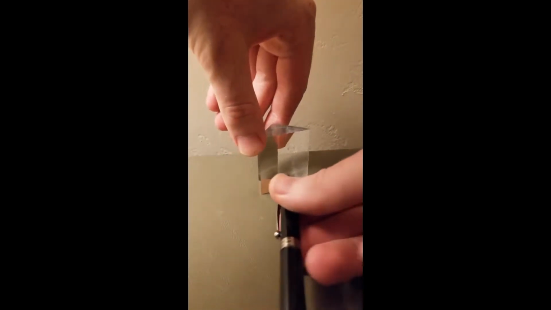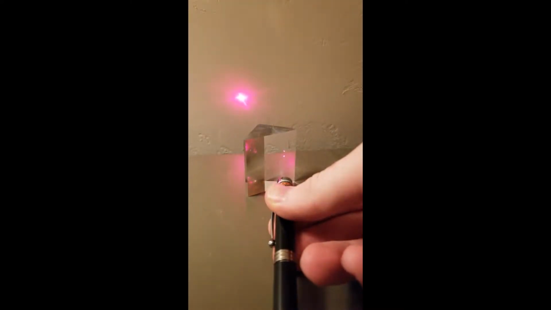Show you a few things first about light before we make our way to the CD. I've got a little laser pointer here. Here I've got a triangular prism. It's transparent plastic, has similar effect for glass. When you shine a laser straight on through, you see it come out somewhere else.